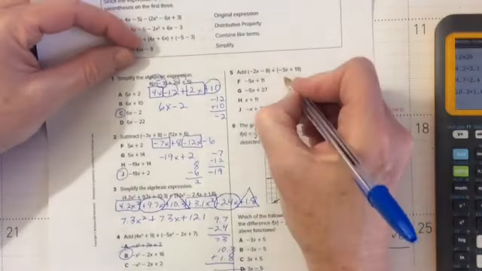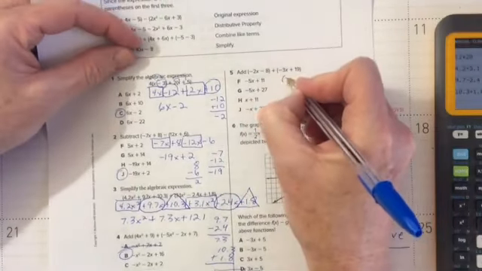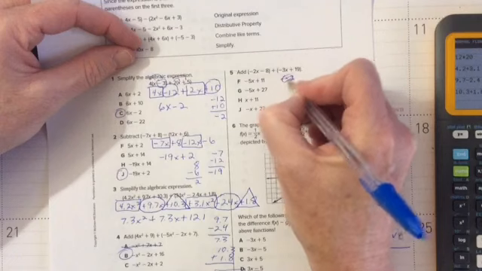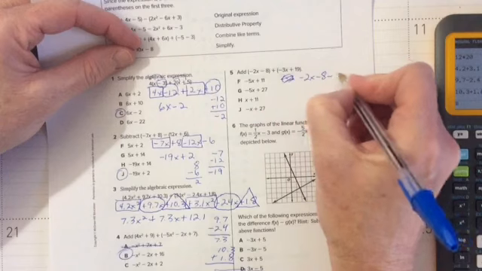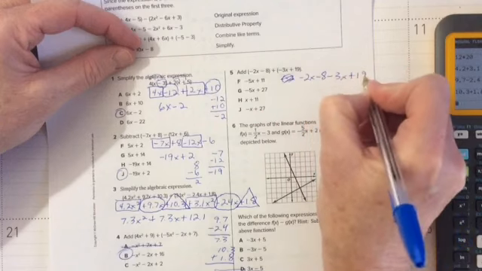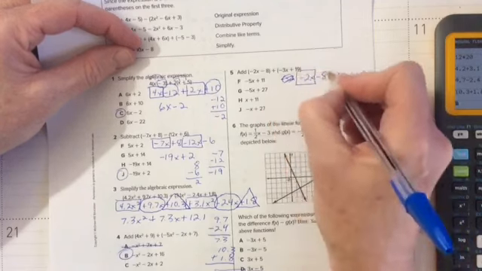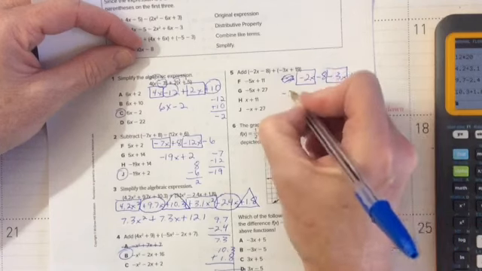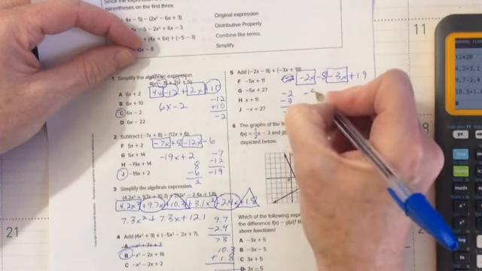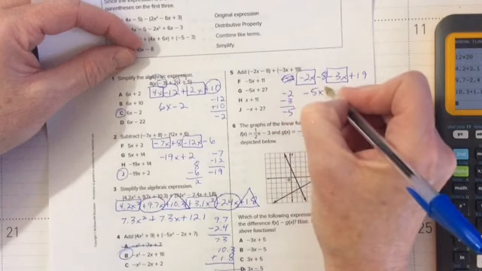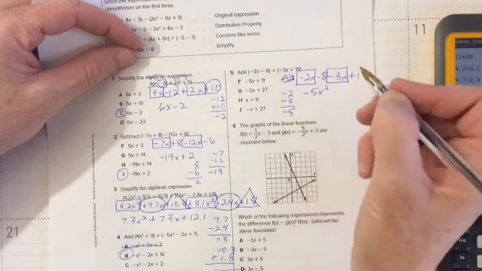Number 5. Add these. So let's just remove the parentheses. So we have negative 2x minus 8 minus 3x plus 19. I'm going to box these. And I have negative 2 minus 3, which is a negative 5. So I have negative 5x.